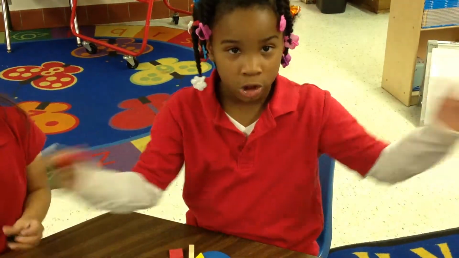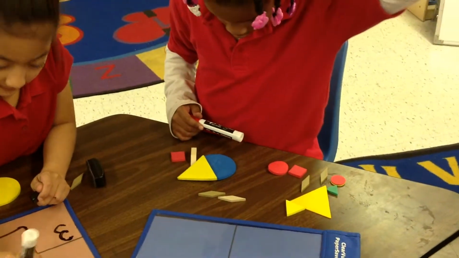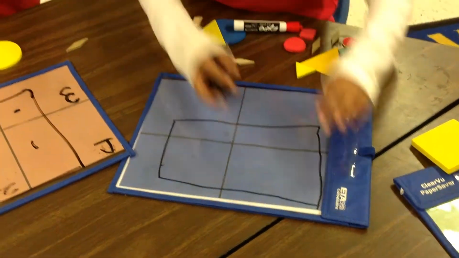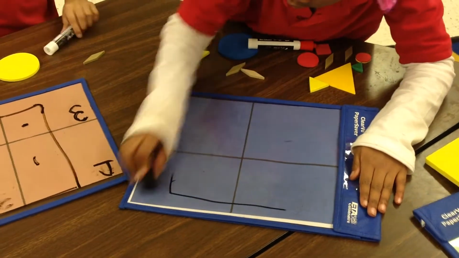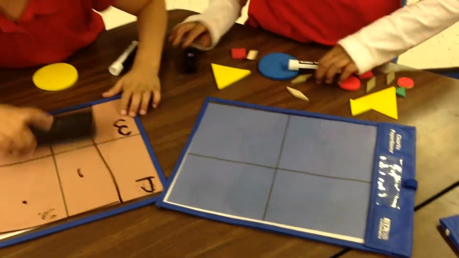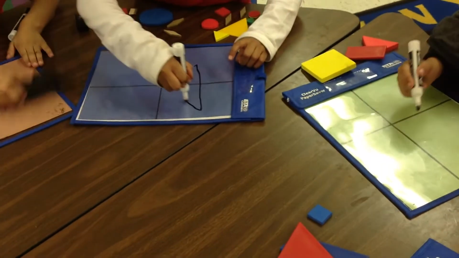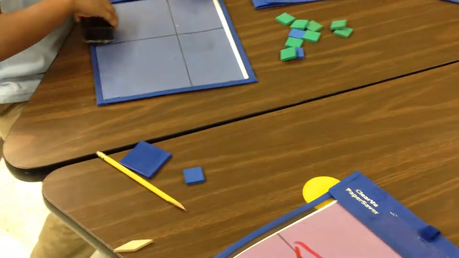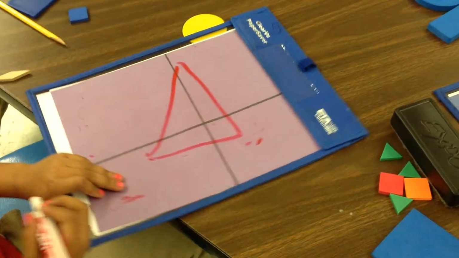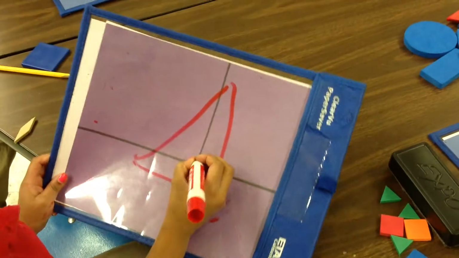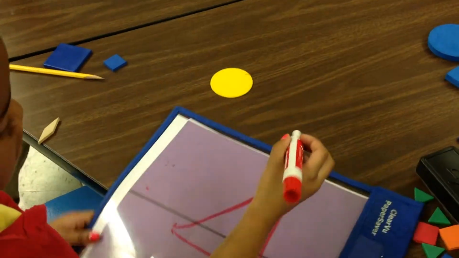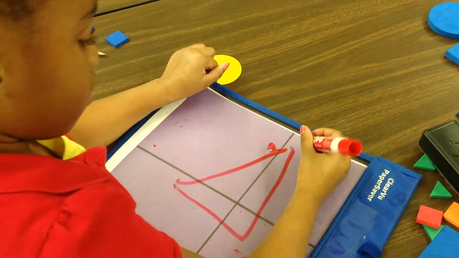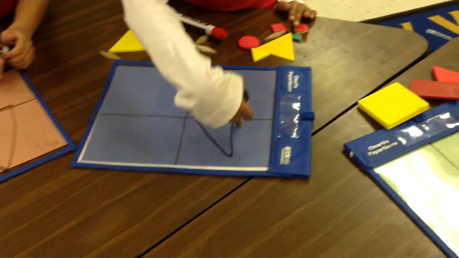A large triangle. Okay, so what I want you to do now, you did a fantastic job with your rectangles. Erase. Now I'd like to see a picture of a triangle, because Kayla said that a tent reminds her of a triangle. How many sides does a triangle have? 3. Okay, count your sides. 1, 2, 3. The bottom has a side. The top. This part has a side.